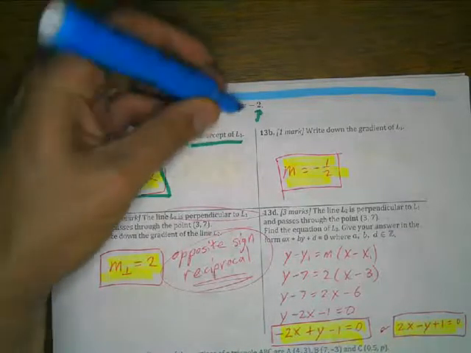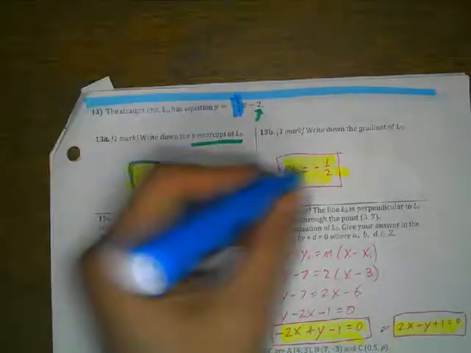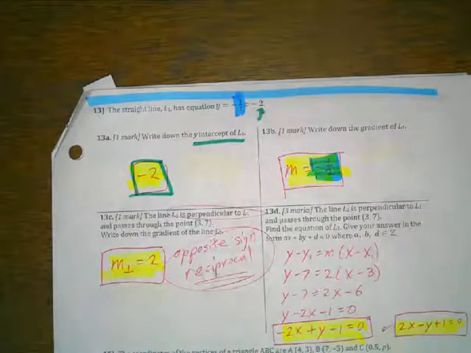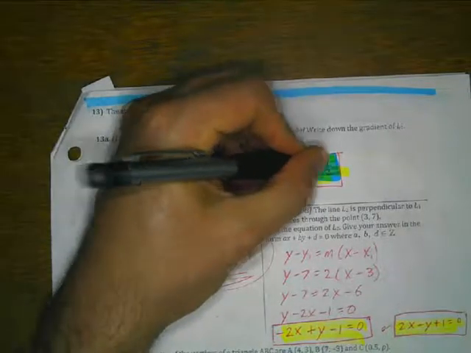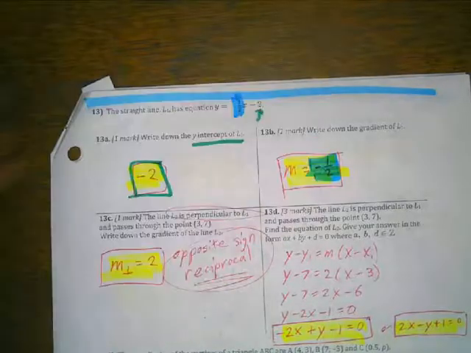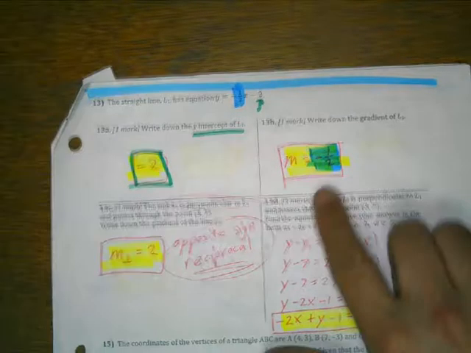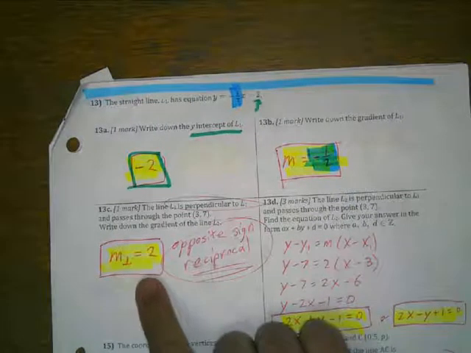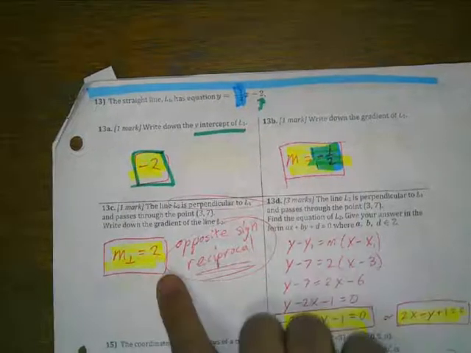So my slope is negative 1/2. All right. So if my slope is negative 1/2, what's the perpendicular slope? It's the opposite sign and the reciprocal. So the reciprocal of 1/2 is going to give me 2.